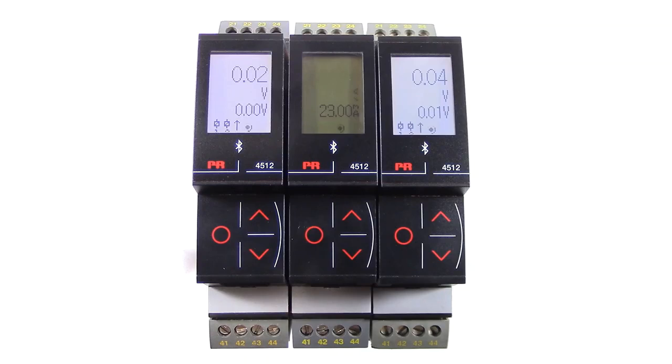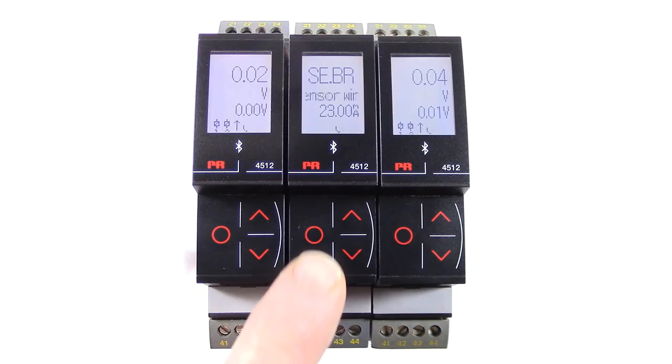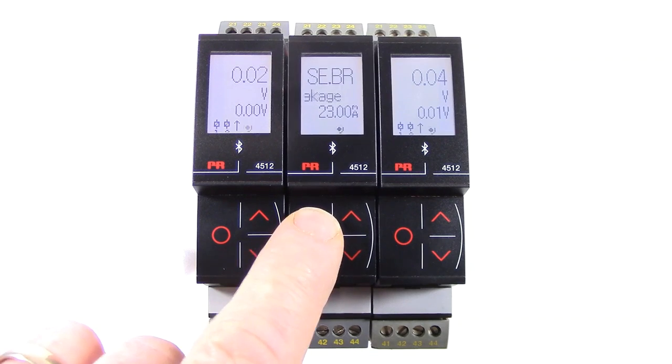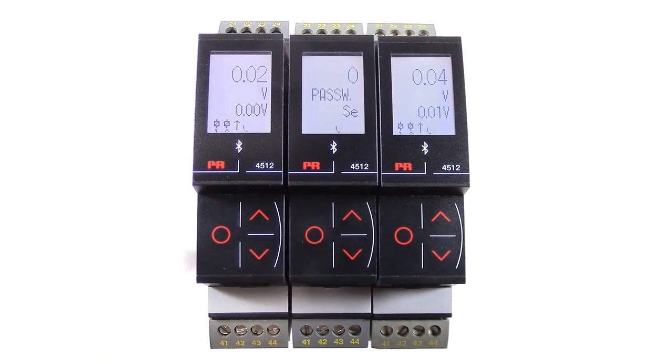To acknowledge the error, just press the OK button one time and the backlight will stop blinking. Press OK again to advance to the next menu. This menu appears if you enabled password protection. Just enter the correct password and then press OK to proceed.